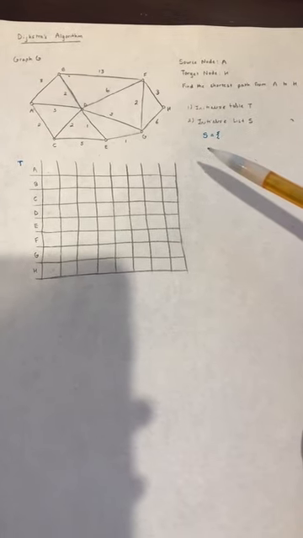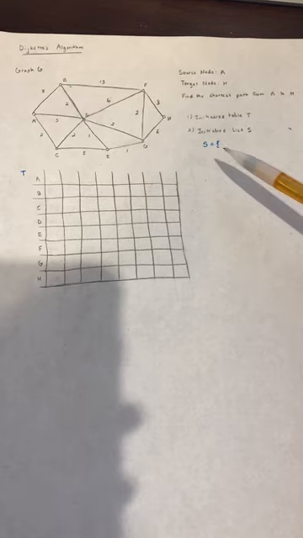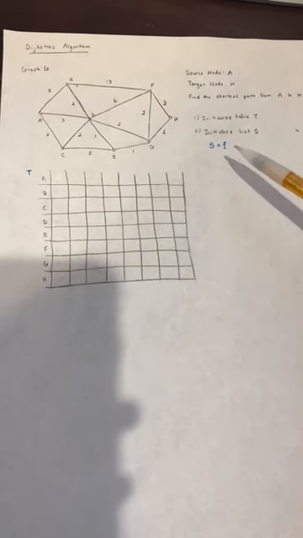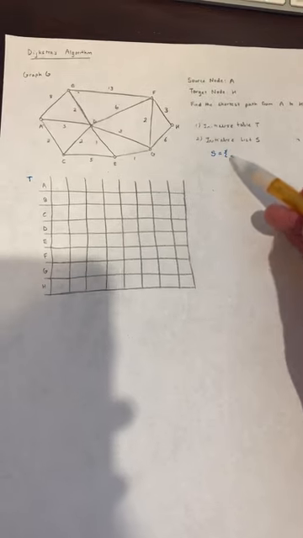The next thing we want to do is initialize a list S. List S is going to contain all of the nodes in the graph that we have visited so far. So far, since we visited no nodes, there's nothing in list S, but I'm just going to denote the list by using a curly brace here, and we'll close it at the very end.